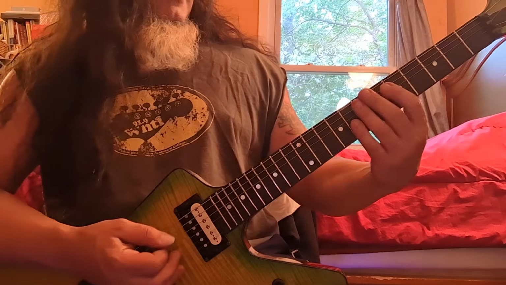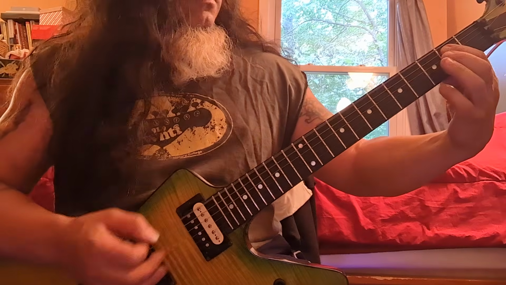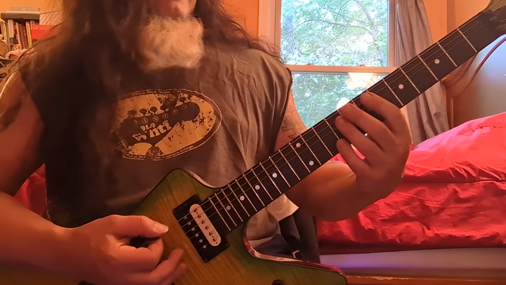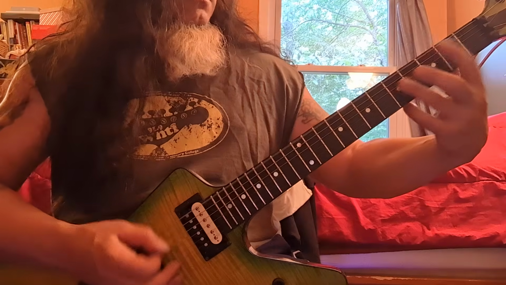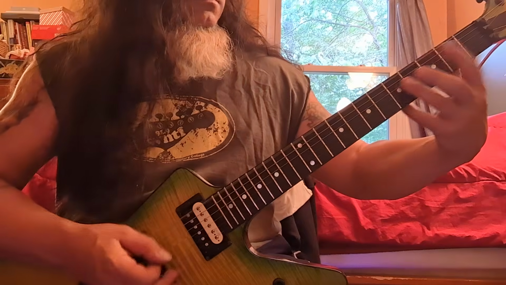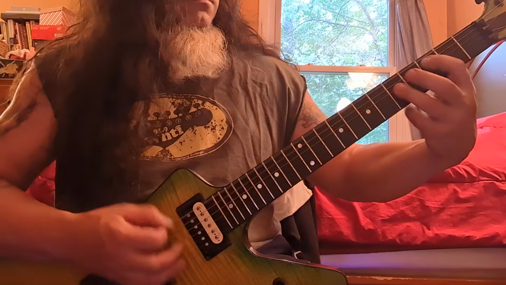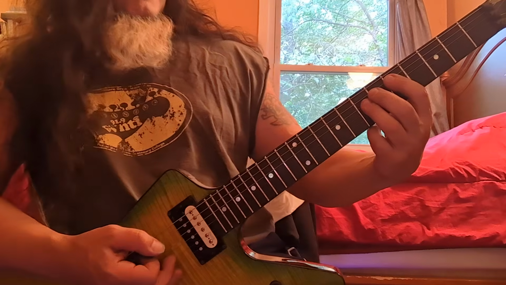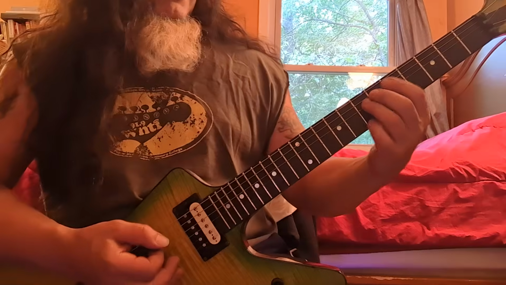The double pump in the beginning to the single pump. See that? It's fast. That's two pumps. You see that? And then you just do whatever else you're going to do.